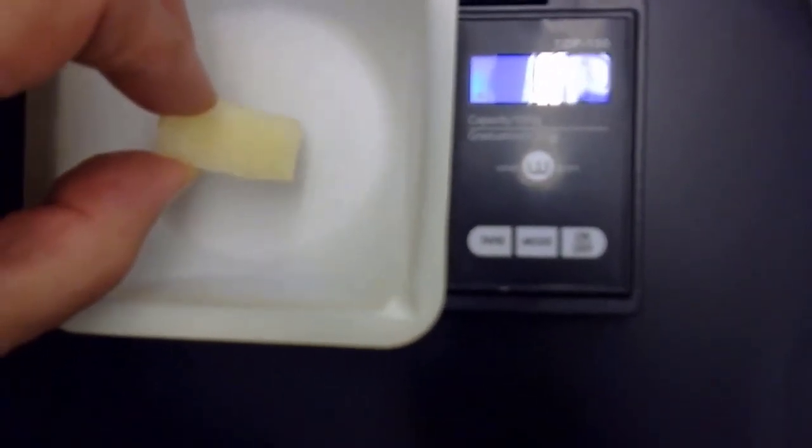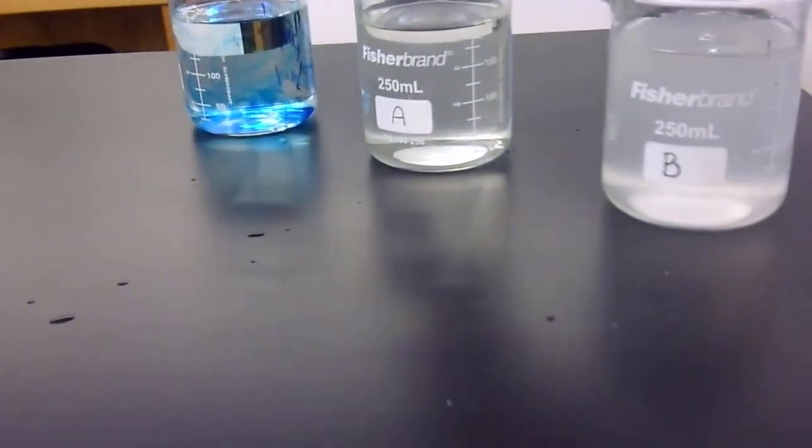So the first chunk of potato that we have labeled potato A, right now we see that the weight is 0, and hopefully you can see this. It is now 6 grams. So that piece of potato weighs 6 grams. That piece of potato is going to go into the plain water.